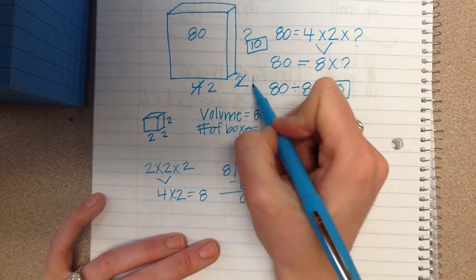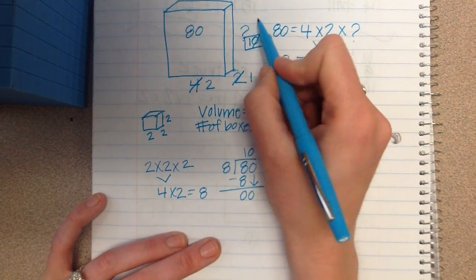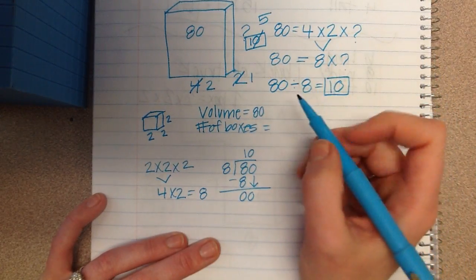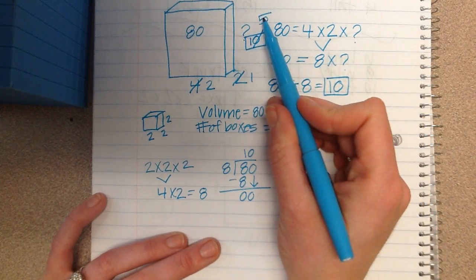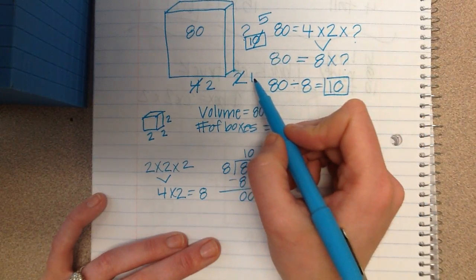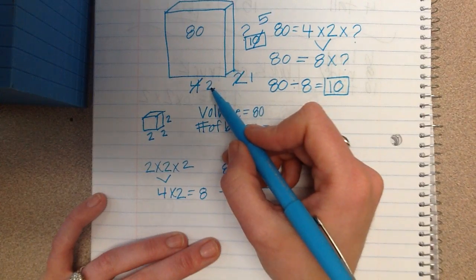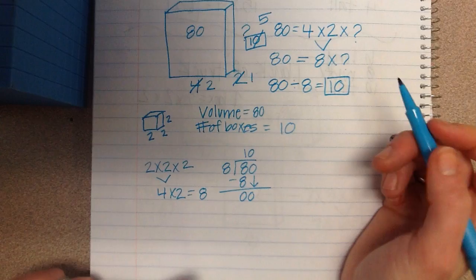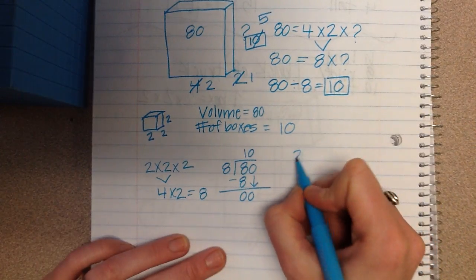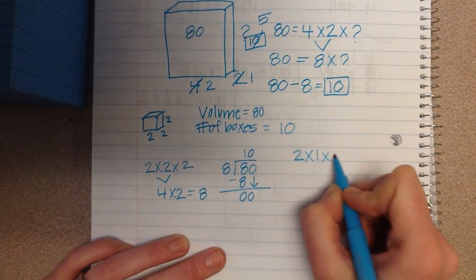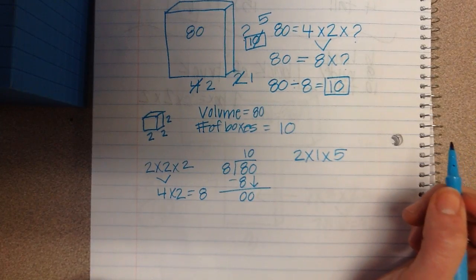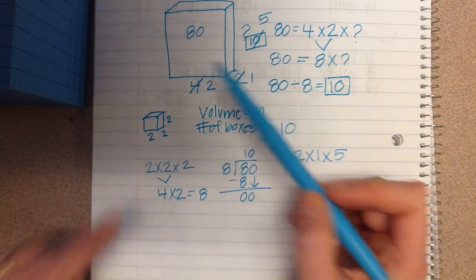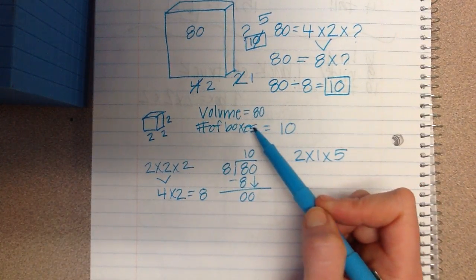2 goes into 2 one time, and this is going to go into 5. 10 divided by 2 equals 5. So now I can do 5 times 1 equals 5 times 2 equals 10. So that means there would be 10. Here, I'll put this here. 2 times 1 times 5. That means there would be 10 boxes to fill a box that has a volume of 8.